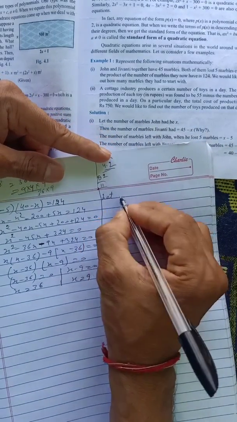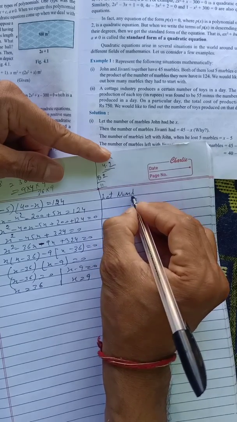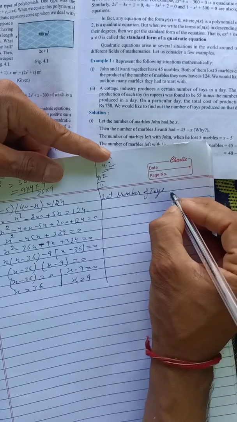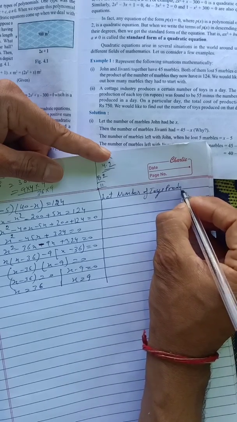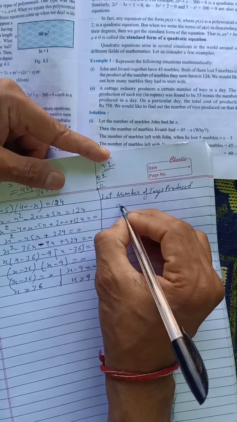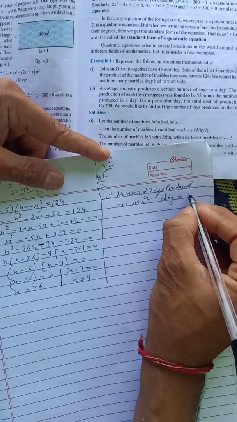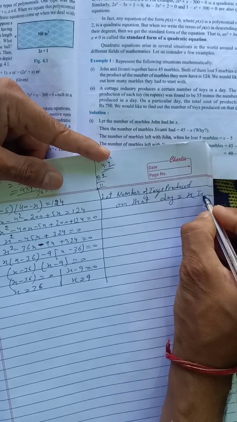Let the number of toys produced on that day be x toys.